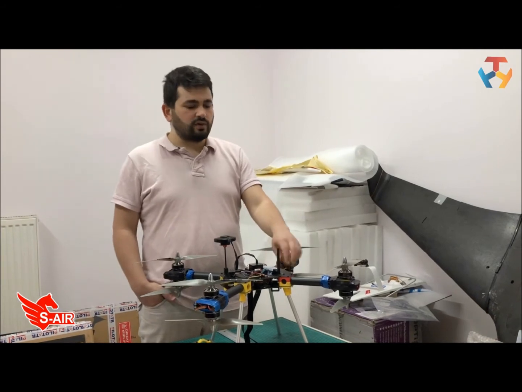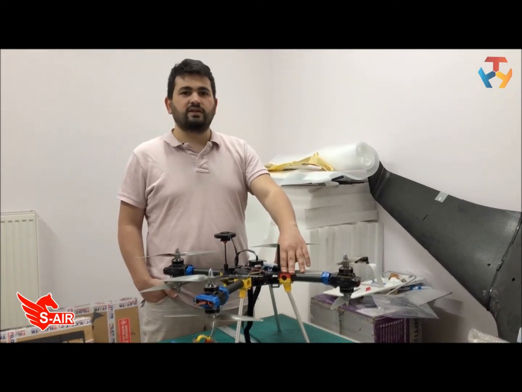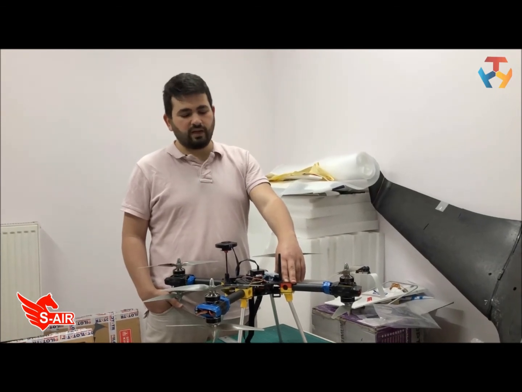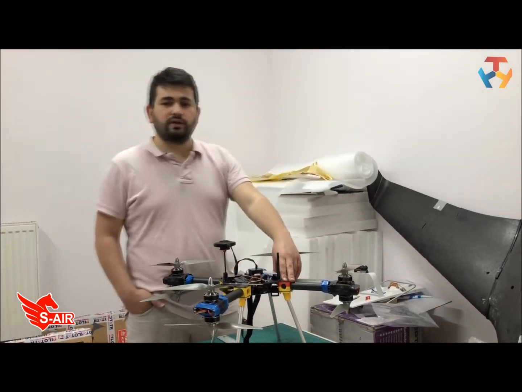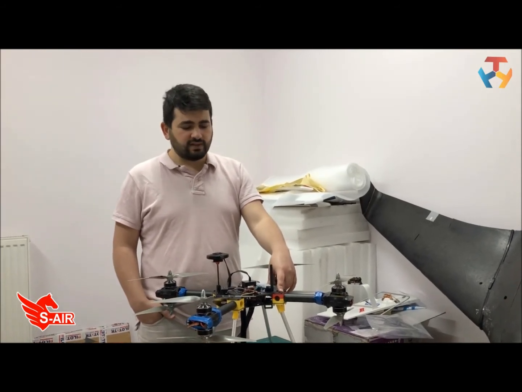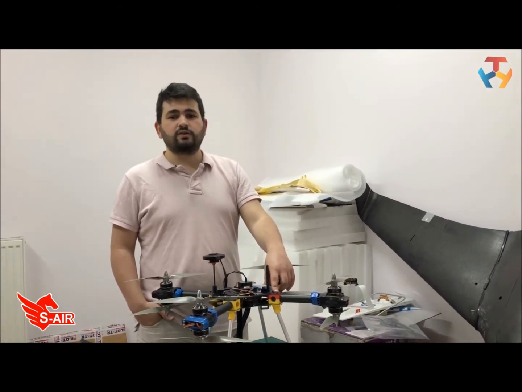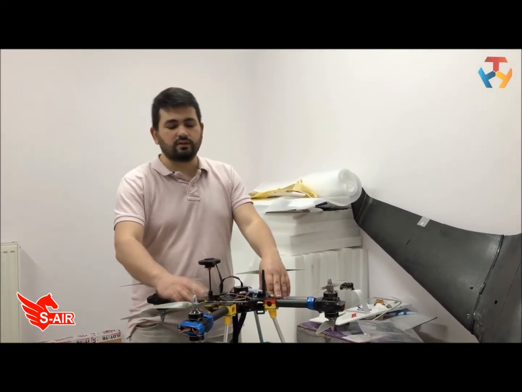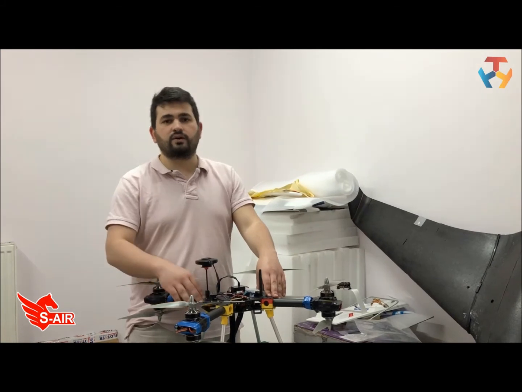We used a 1.5 mm thickness carbon fiber plate for the main body. And we produced CNC machined aluminum parts. Also, we used 3D printed parts for the joints of arms and motor mounts.